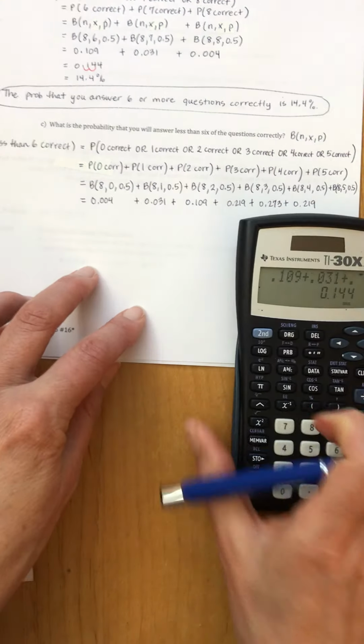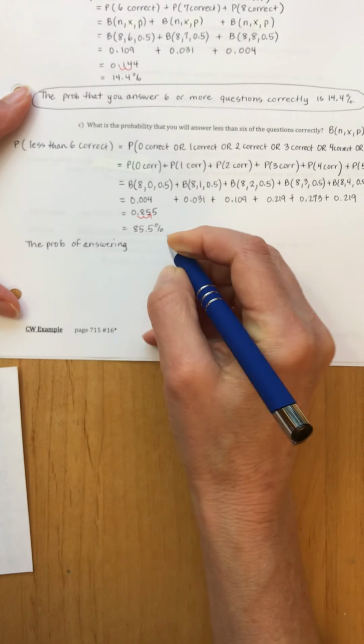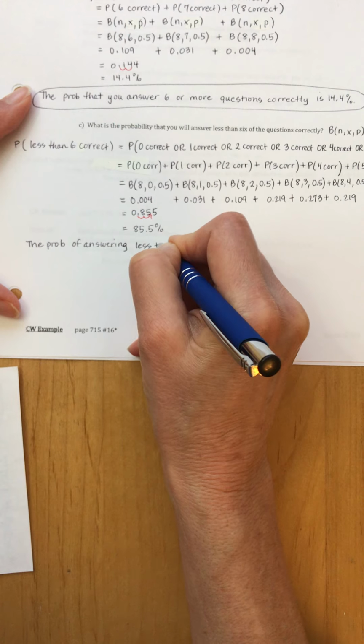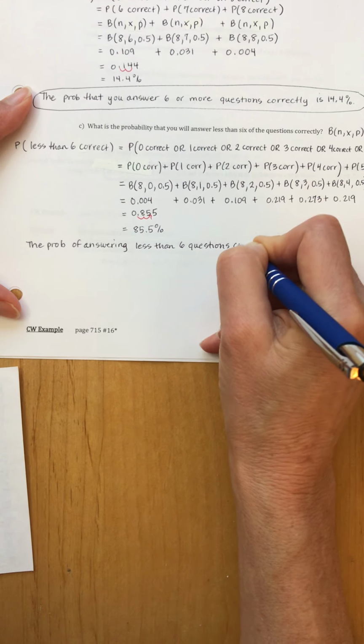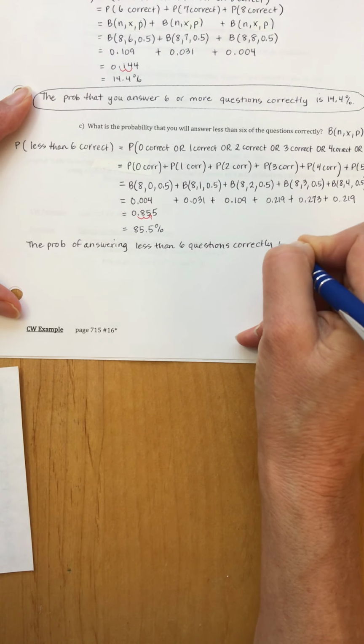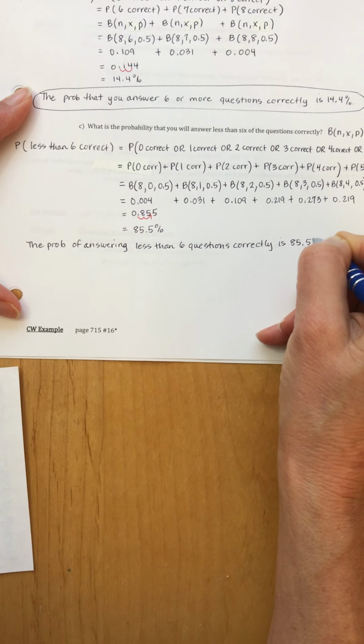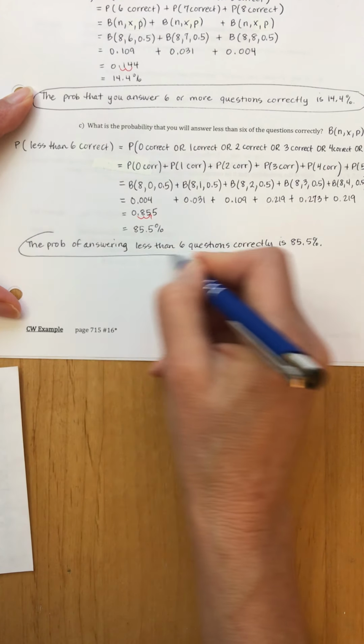And if we want to go ahead and convert it to a percent, we get 85.5%. Okay, so in words, what do we have here? We have the probability of answering less than 6 questions correctly is 85.5%. Okay, so that's the answer to that.